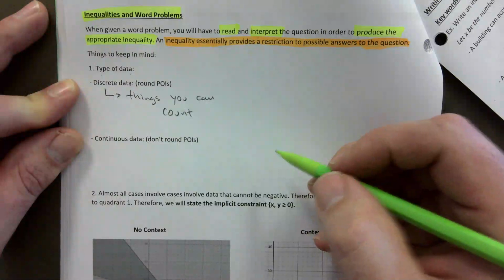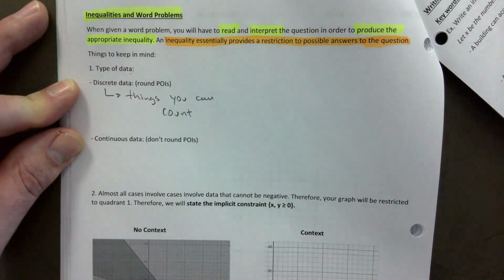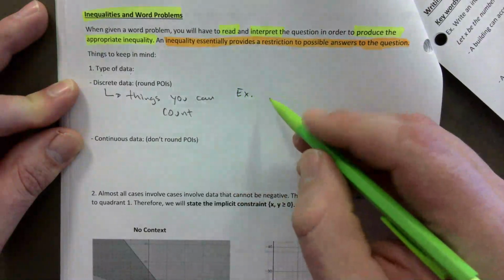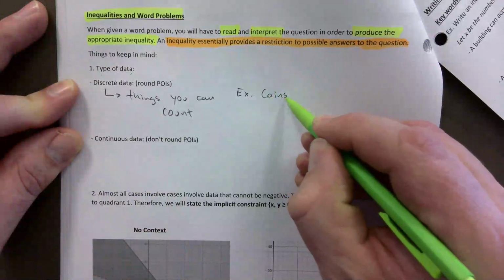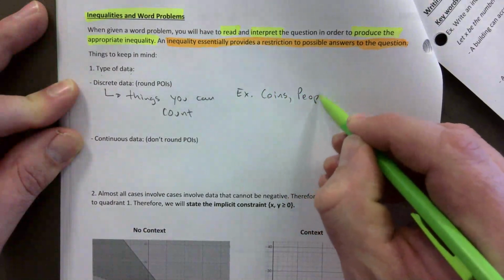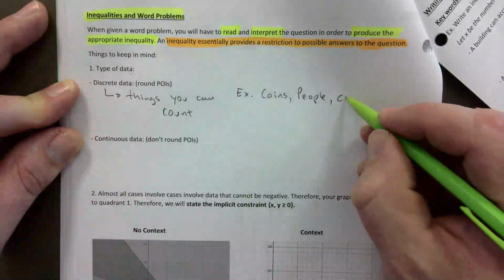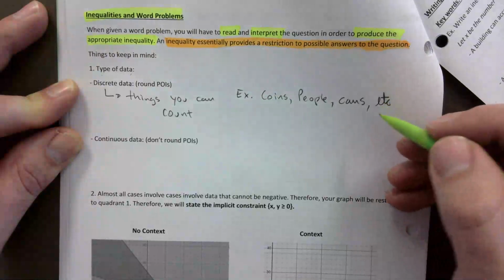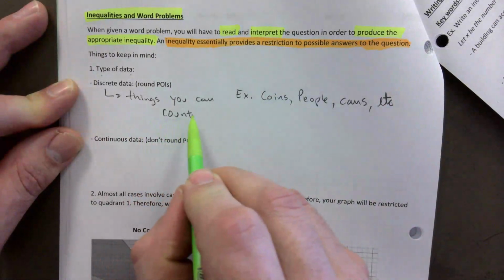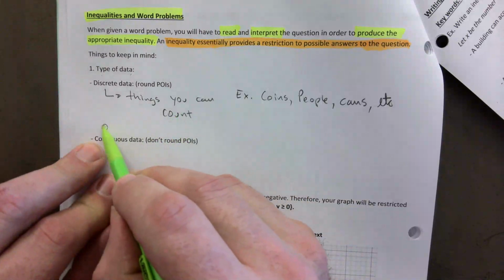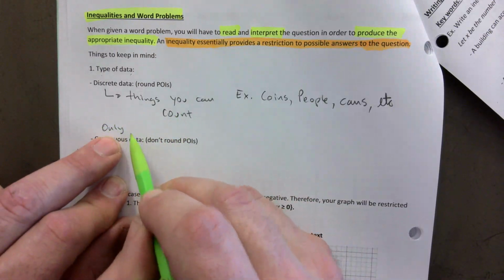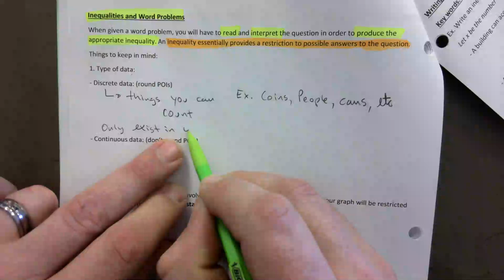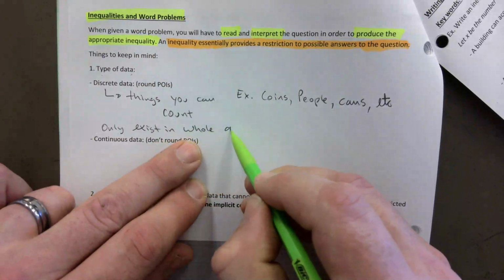So examples for that would be number of coins, people, number of cans when you're painting a room, etc. Another way to say it is they only exist in whole quantities.